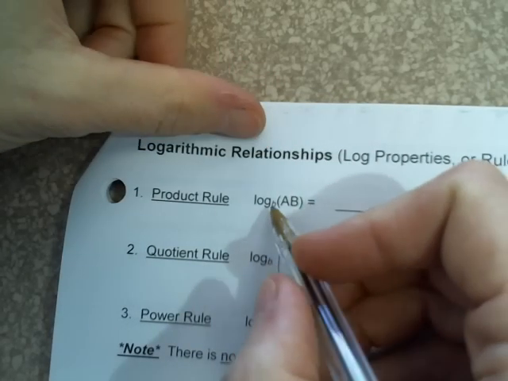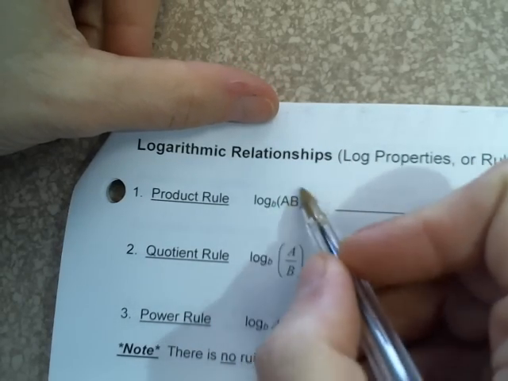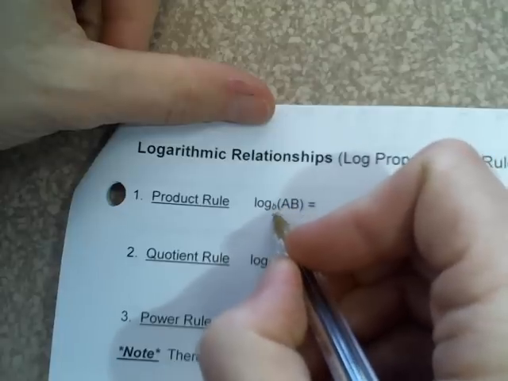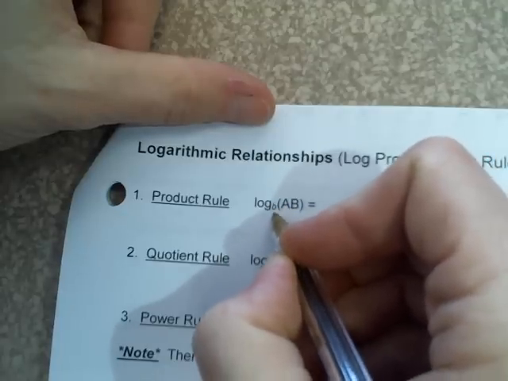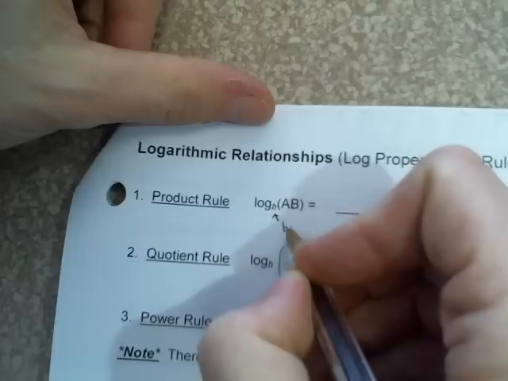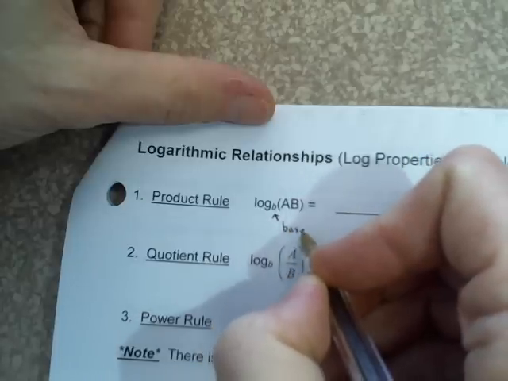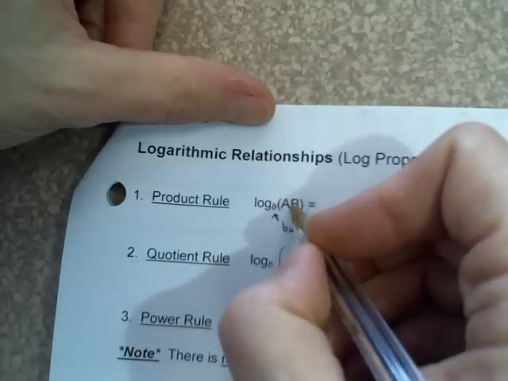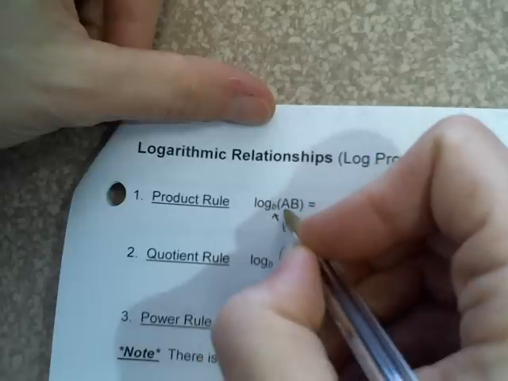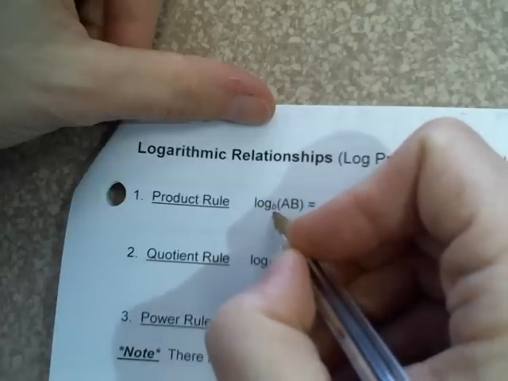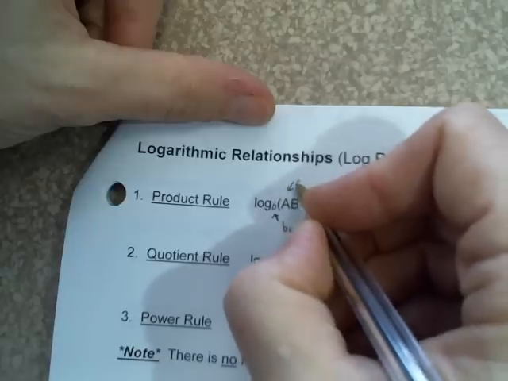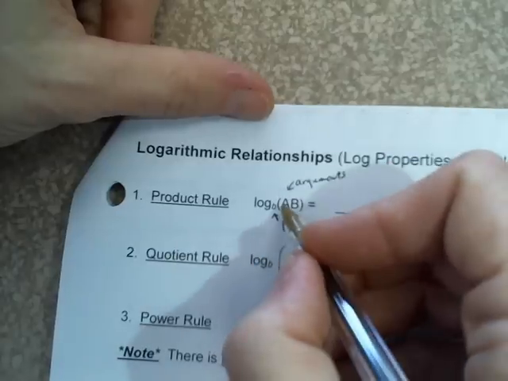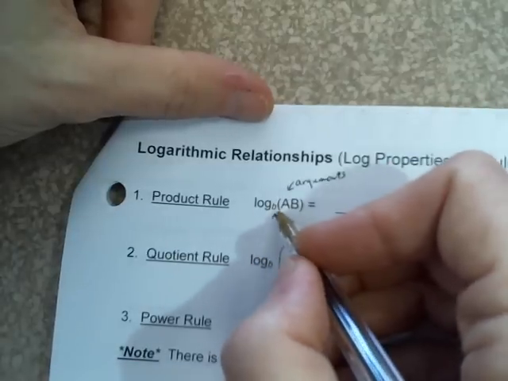Now, the first thing you see here is a log expression, and I just want to let you know what I call these two parts of the log expression. This little subscript here, b, is the base. I think I mentioned that in the last video and we talked about it in class. And then what comes after the word log? Like I would say, this is the log of AB with a base b. This is called the argument. This a times b is the argument of this log.